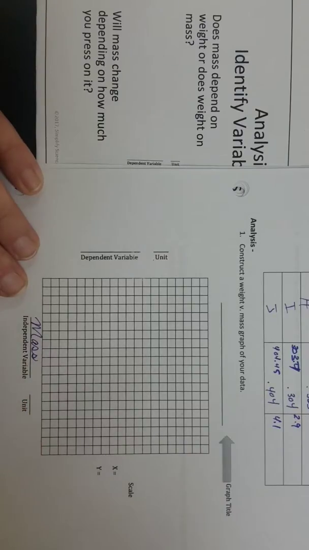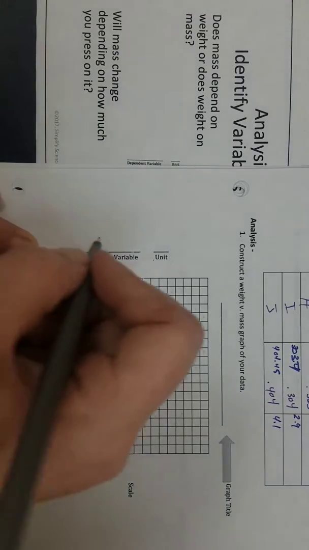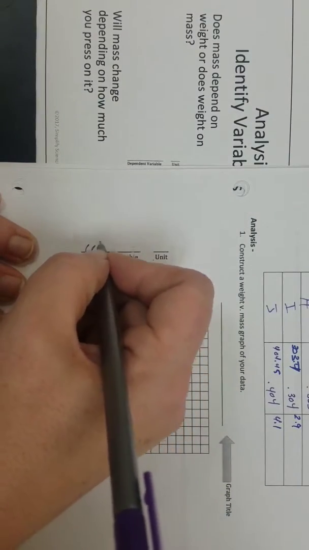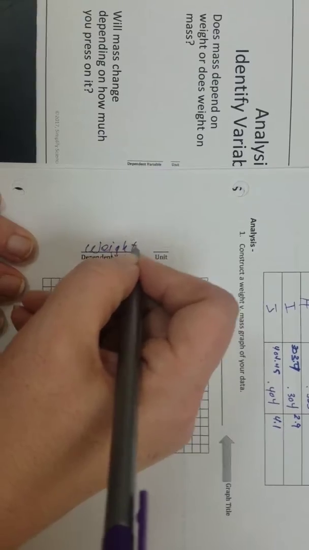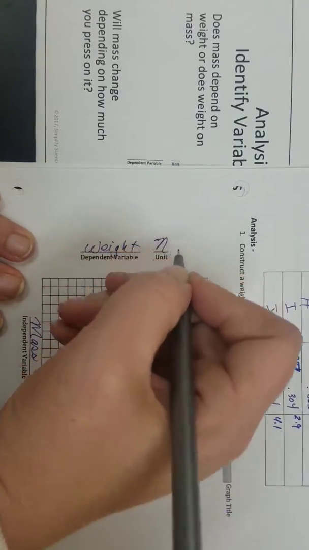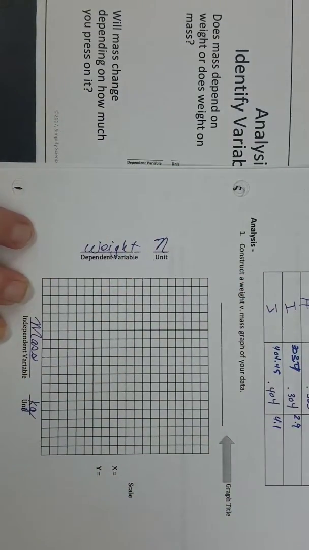Okay, so that means that my unit for this was kilograms. So if that was my mass, then when my mass changed, that means my dependent variable was weight. And if you remember, I said that this is a Newton.